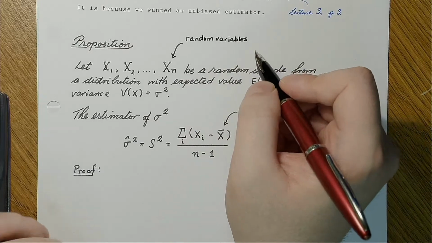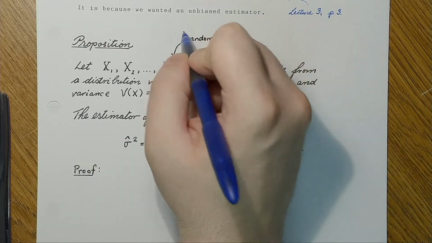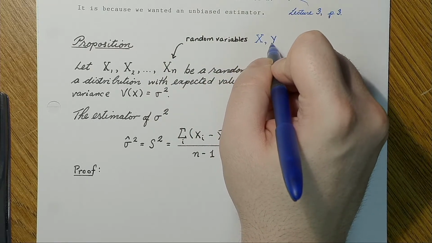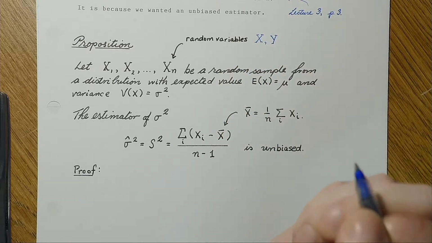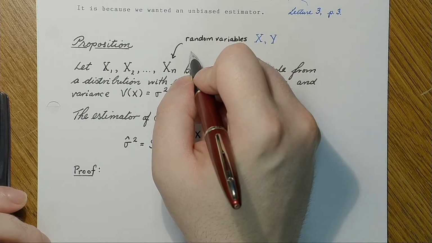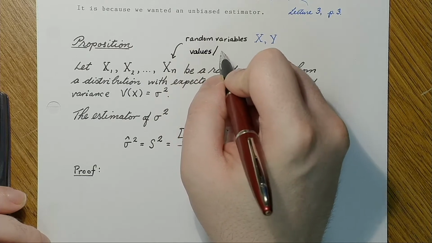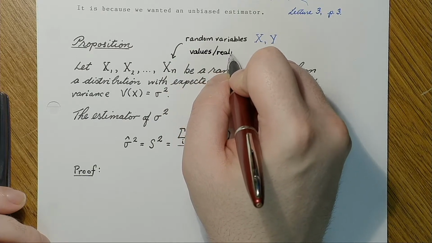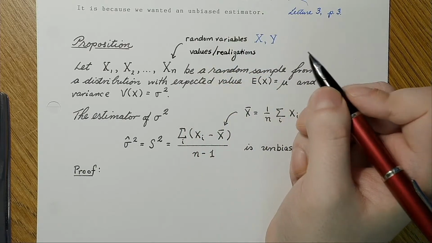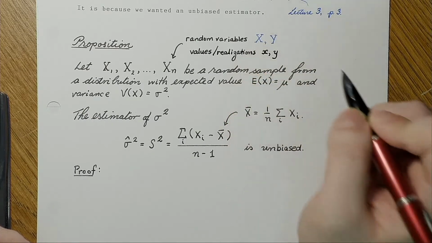And in statistics, what we usually do is we have capital letters like X and Y for the random variables. And for the values, or in statistics they'll say realizations, because there's actual values, they'll use like little x and little y.